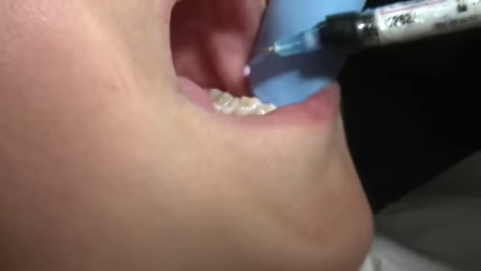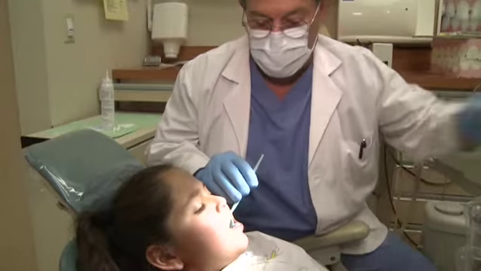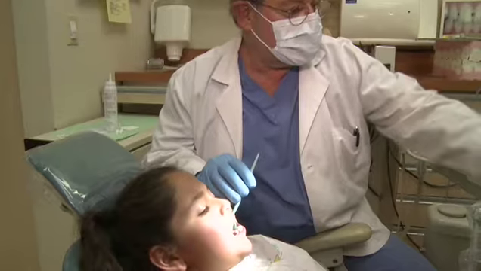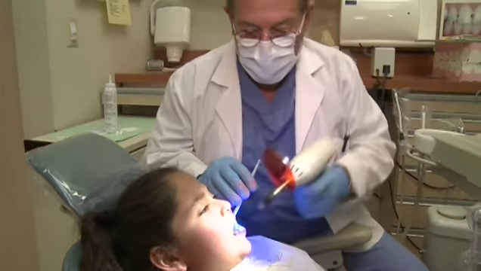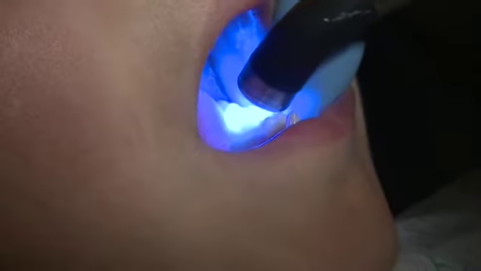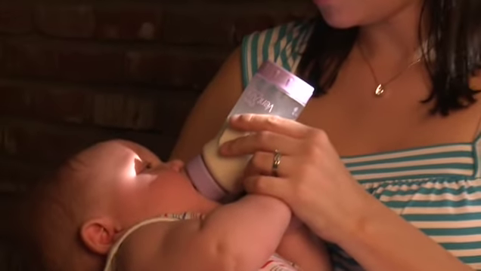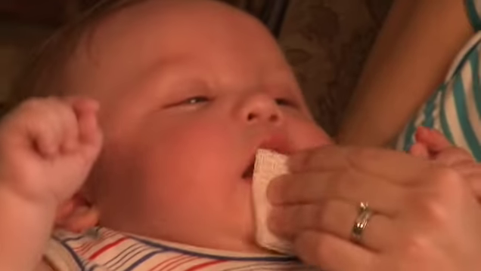A resin is bonded on the clean surface of the enamel and fills the grooves that usually become decayed. This process is called pit and fissure sealant. The question is raised as to when you start to take care of the teeth. We like to start as soon as the baby is born and after each feeding, wipe the mouth clean with a damp cloth.